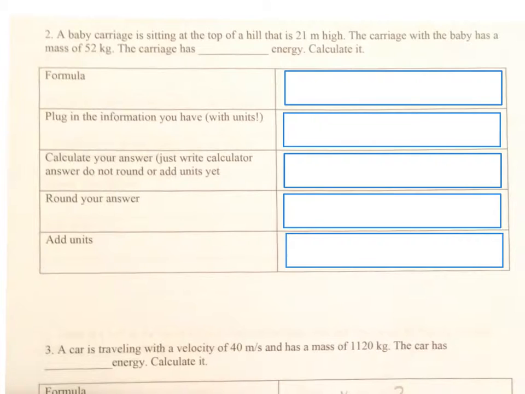First step for number 2 is we need to figure out which formula to use, and to do that we have to decide, is this potential or kinetic energy that this baby carriage has? Well, it says that the baby carriage is sitting at the top of a hill, so it's not moving, so that must be potential energy. So we're going to use the potential energy formula.